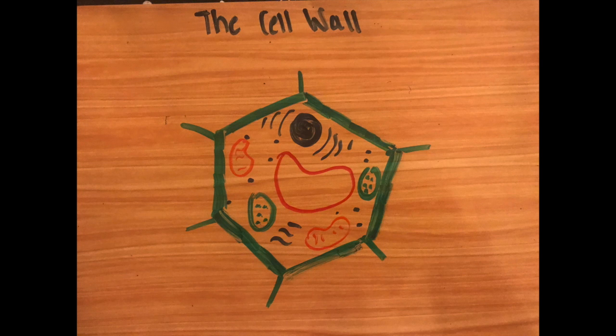The wall protects the cell and helps it to maintain its shape. The cell wall is much thicker, making it stronger than a cell membrane. The wall prevents the plant from taking in too much water, allowing it to function properly.